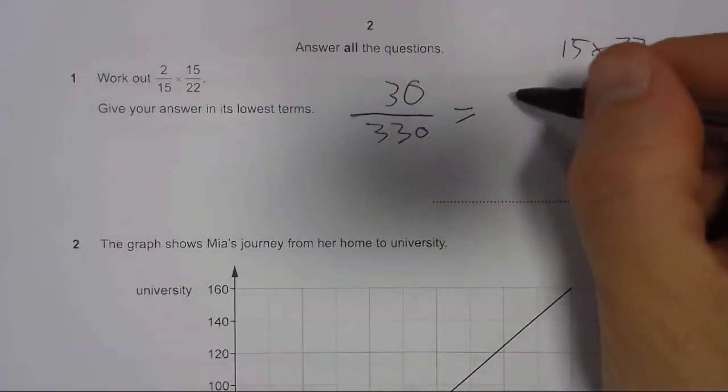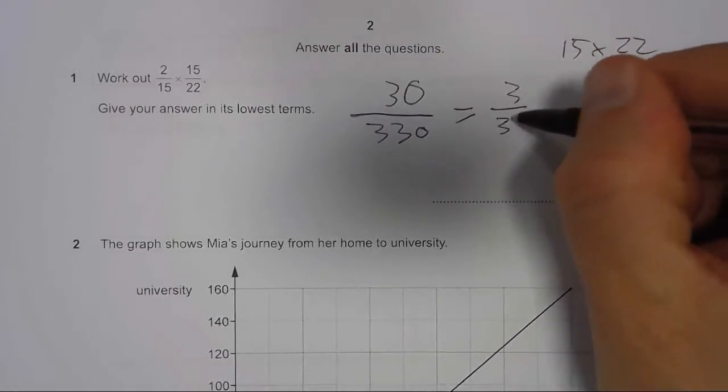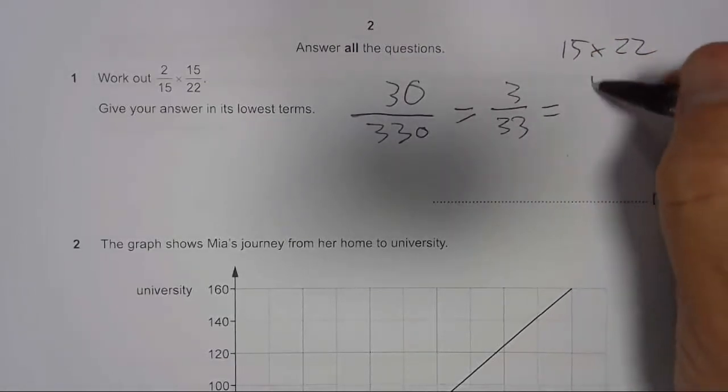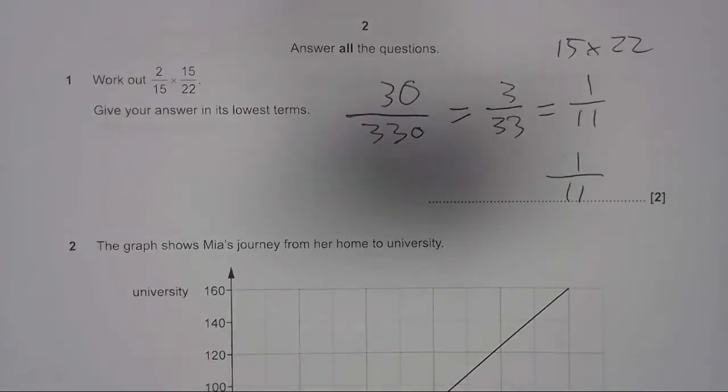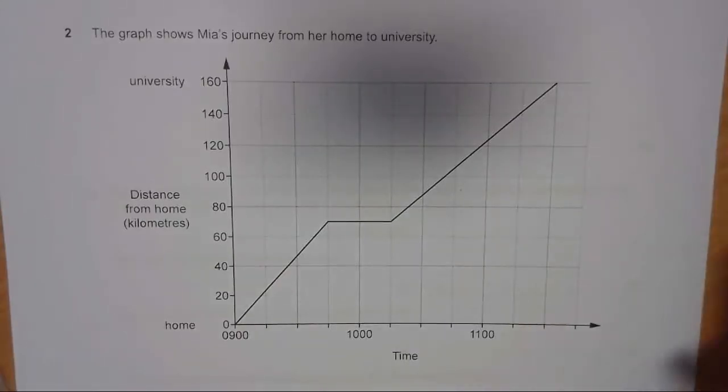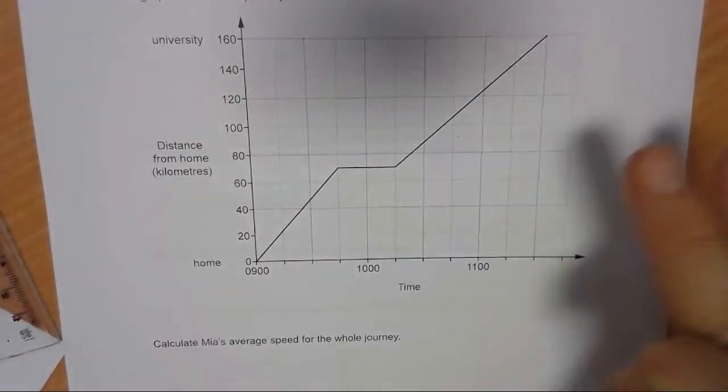Another mark for then realizing that's 3 over... Another mark for then the final answer, which is 1/11. That's the correct simplification. Question 2. Right, question 2 is much easier than it perhaps looks.